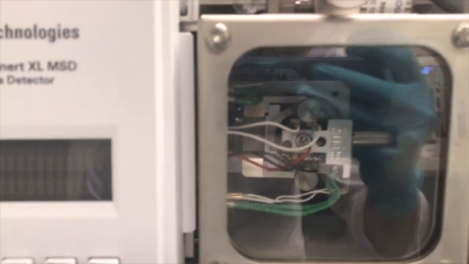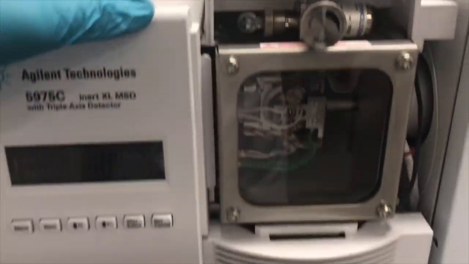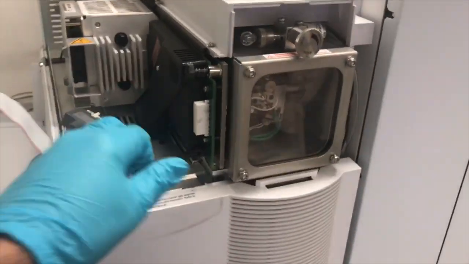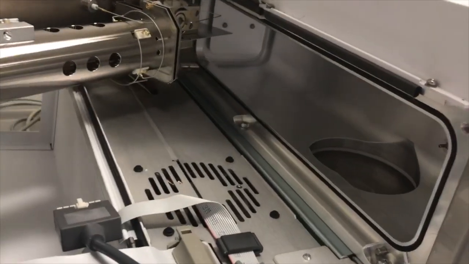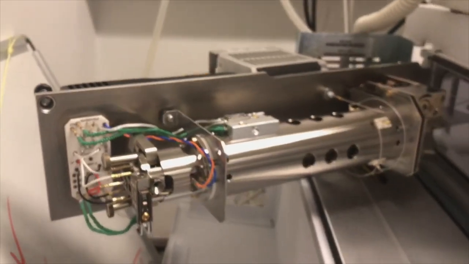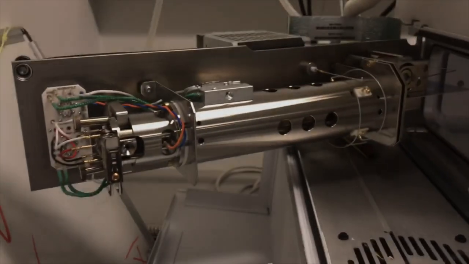And now I'm going to show you how the inside looks like, because I have switched off the instrument beforehand. First, let me show you how this part looks like. So here we have a column ending. You can better maybe see from here. So this is where the column is ending. Okay, this is from where the vacuum is provided inside the MS. And this is how the single quadrupole mass spectrometer looks like.